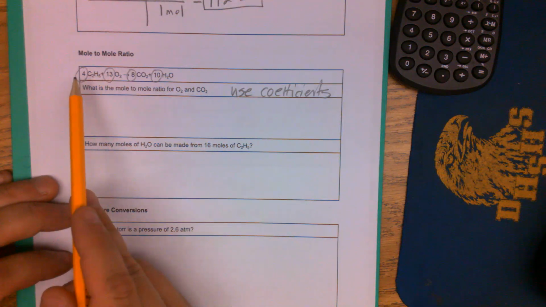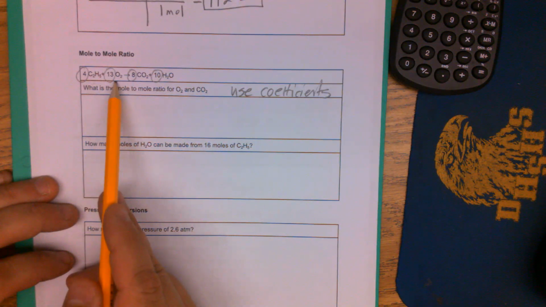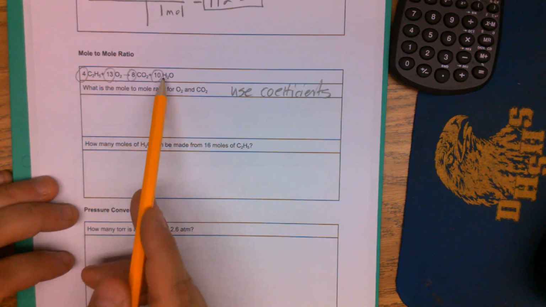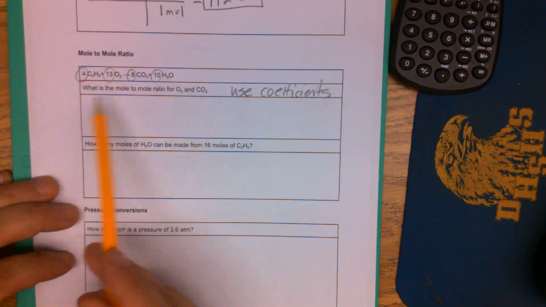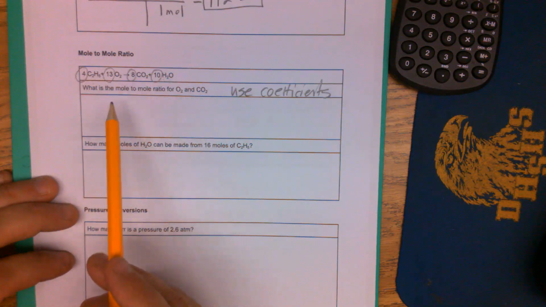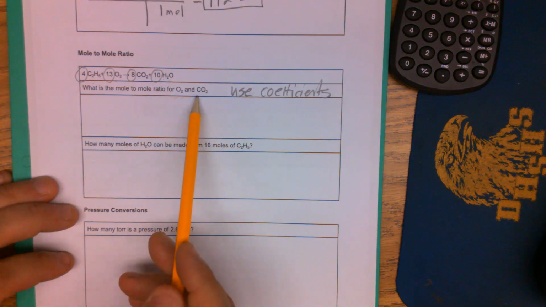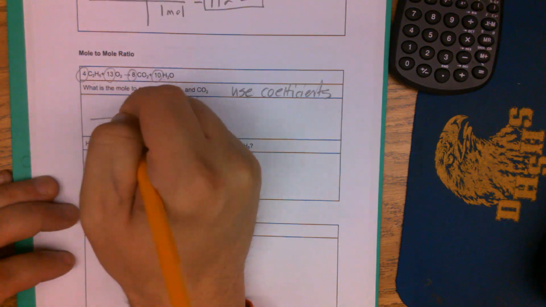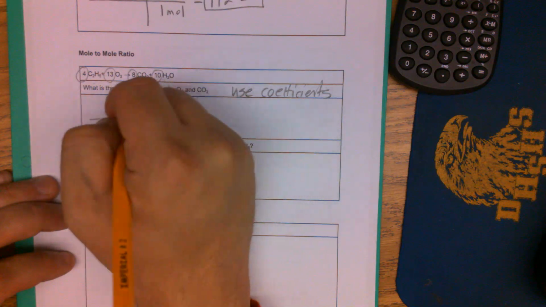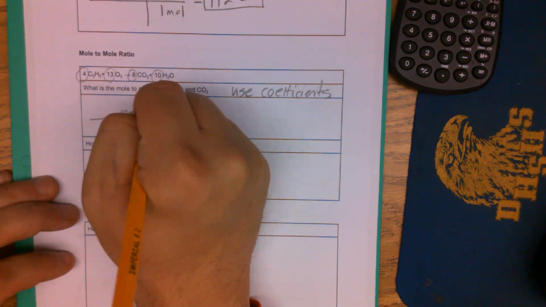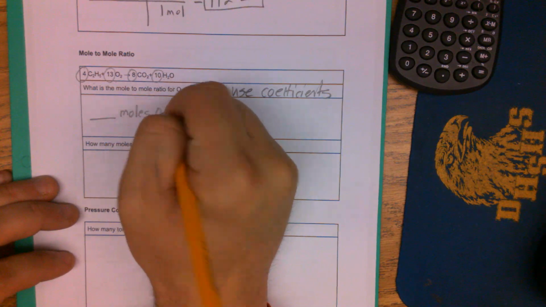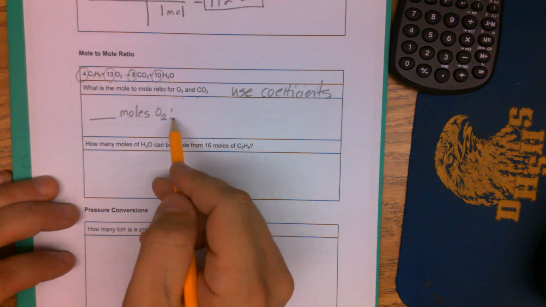What we're saying is I combine 4 of this with 13 of this, and I create 8 of this and 10 of that. So this is our formula. This is the recipe. So when we're talking about the mole-to-mole ratio of O2 and CO2, what we want to use is the coefficients. So we want to figure out how many moles of O2 are needed to react with.